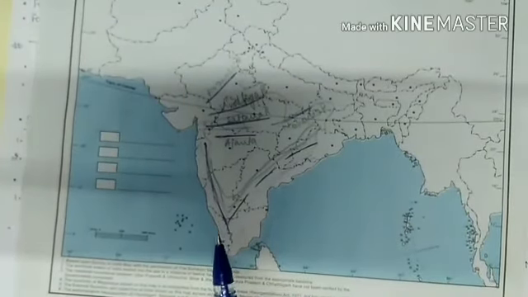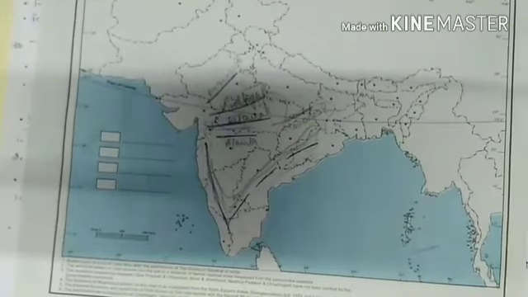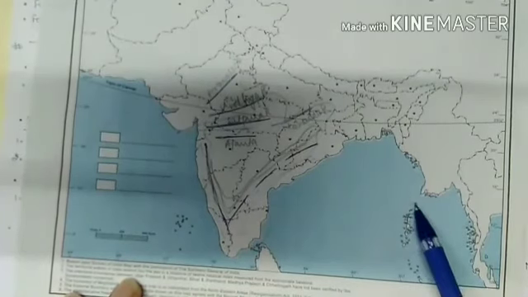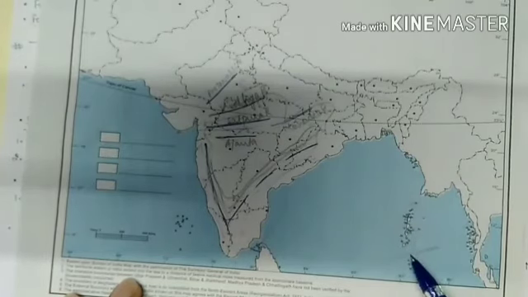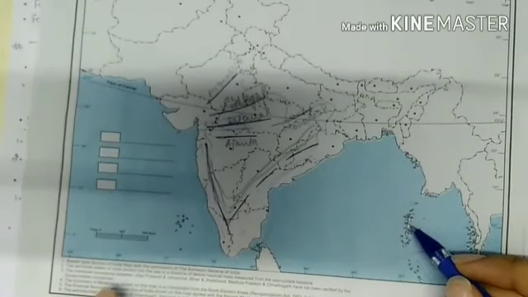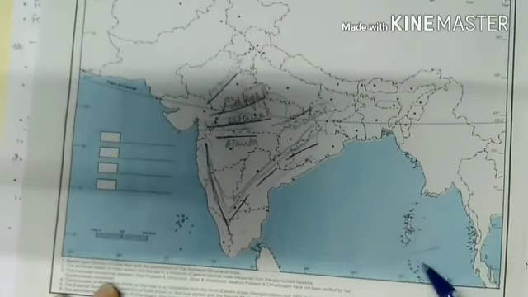Now after that, the capital of the Lakshadweep islands is Kavaratti. And these are the Andaman islands. The Andaman islands are divided into three: North Andaman, Middle Andaman, and South Andaman. Then we have Little Andaman here. Here we have the capital Port Blair. But the Nicobar Islands have another capital, that is Car Nicobar.